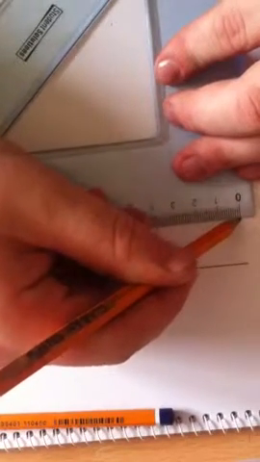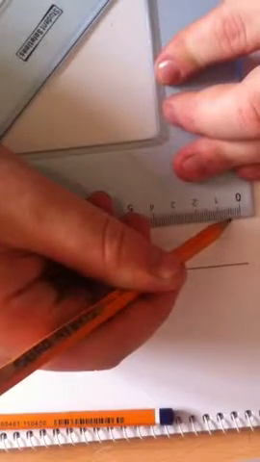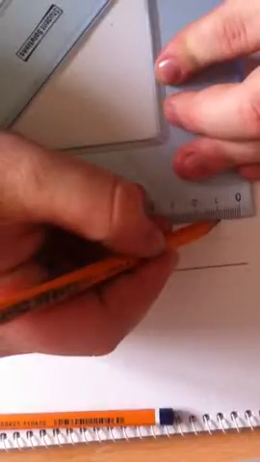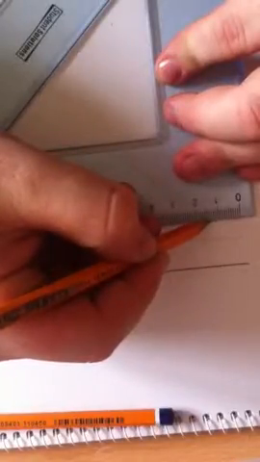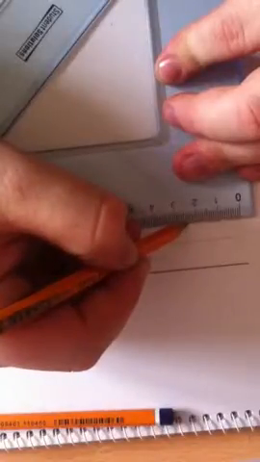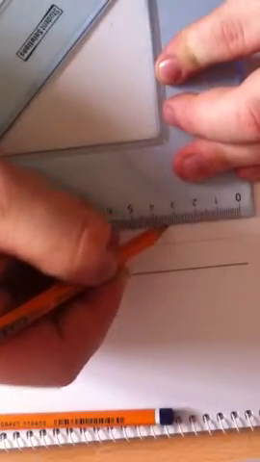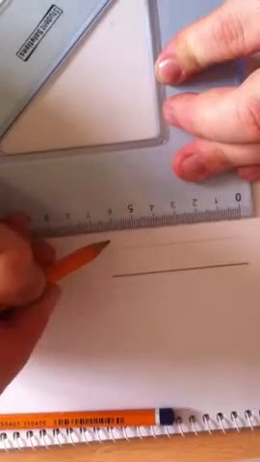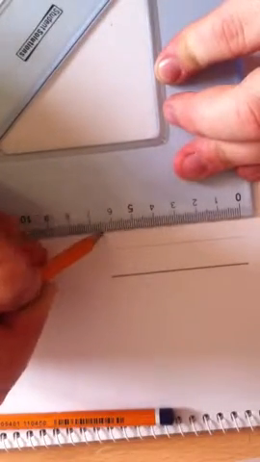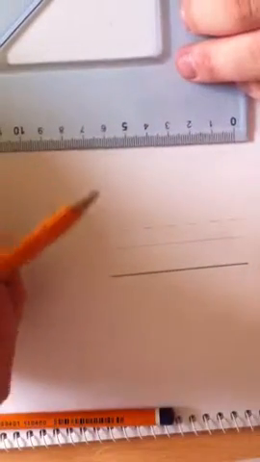So first 5mm, then we'll take a break there, and then we'll have our second 5mm, then our third 5mm, and so on and so forth. So equal space in between each.